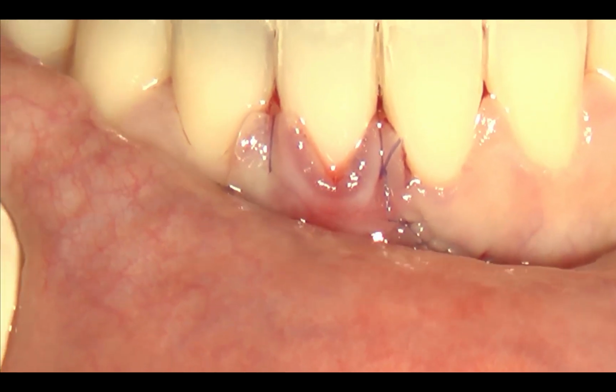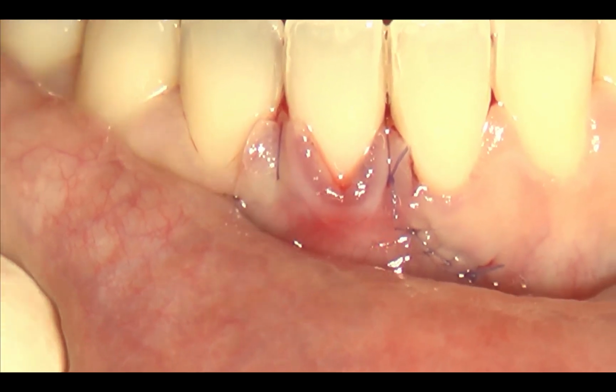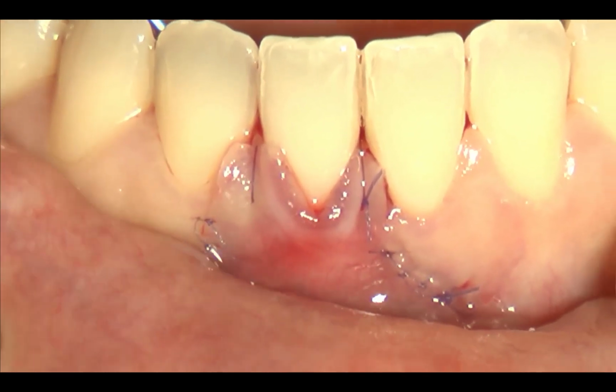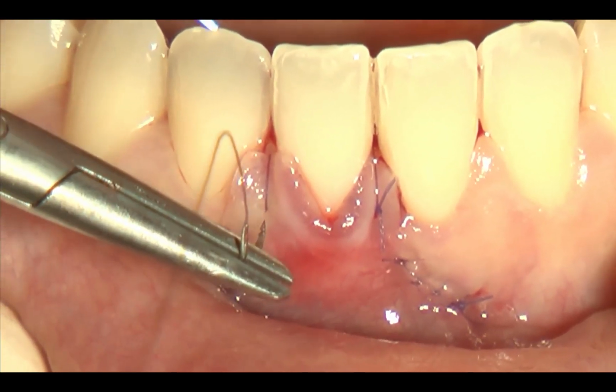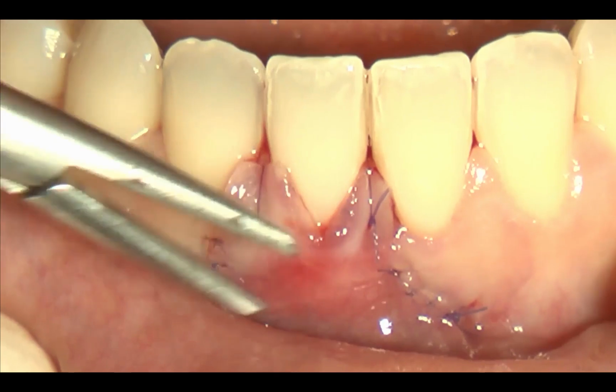Here and here. In order to place only one knot in each papilla, I change the position of the knot. The first knot was positioned at this papilla. Now I take this papilla and I make the same suturing, surgical anatomic papilla.